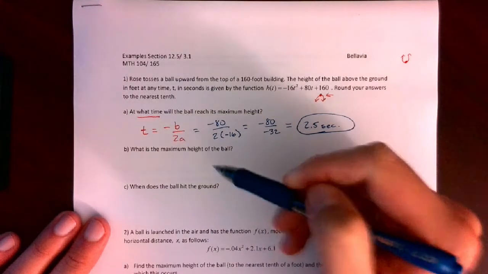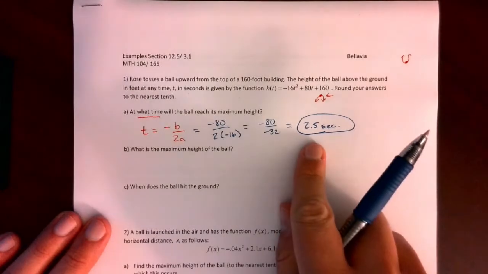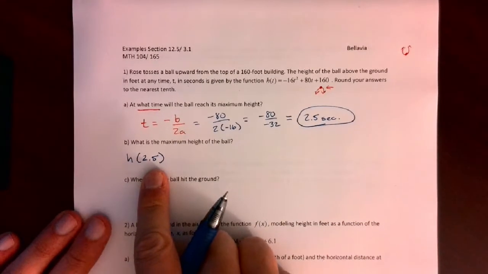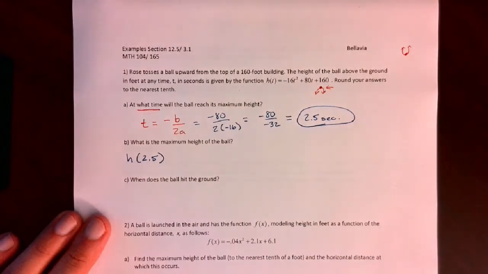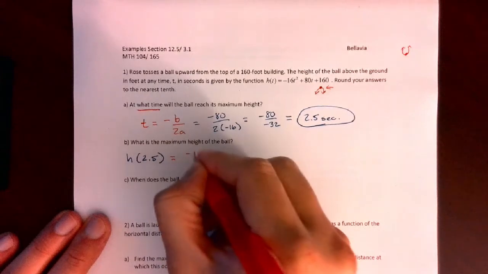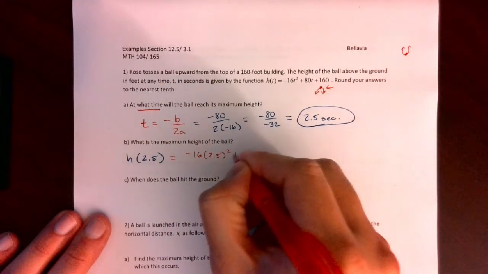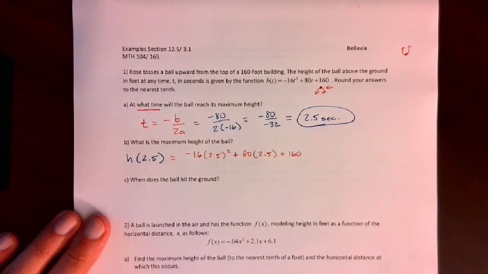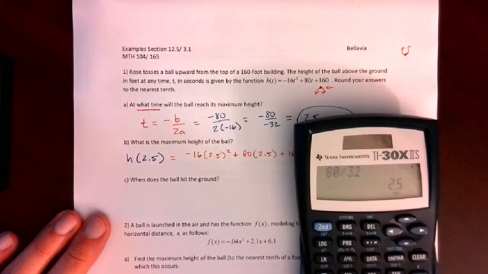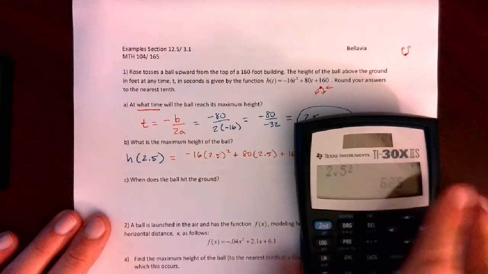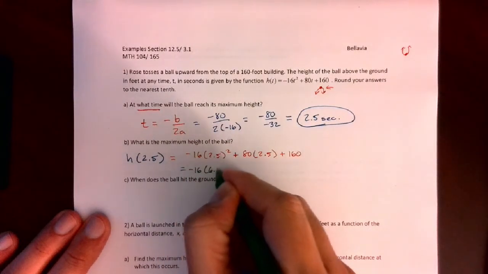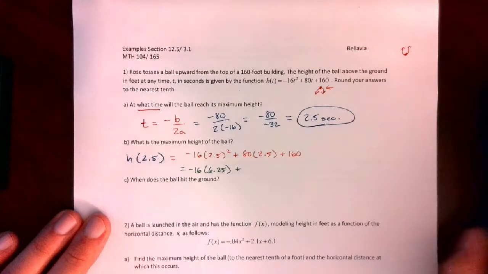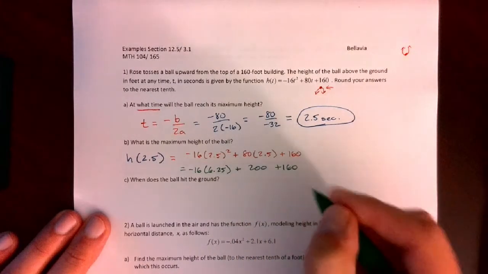Alright, so then the next question is, what is the maximum height of the ball? Well, what's the height at 2.5 seconds? Well, that's h of 2.5. So it's the height at the vertex. So the height at the time of 2.5, and you substitute in. So it would be equal to negative 16 times 2.5 squared plus 80 times 2.5 plus 160. And we'll simplify this, making sure you're following your order of operations. You've got to do the 2.5 squared first, and that gives me 6.25. So we have negative 16 times 6.25 plus 80 times 2.5, which is 200, so plus 200 plus 160.